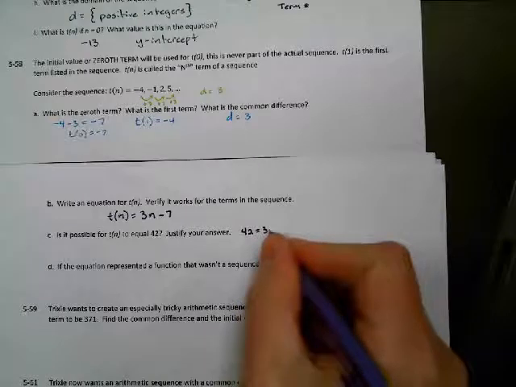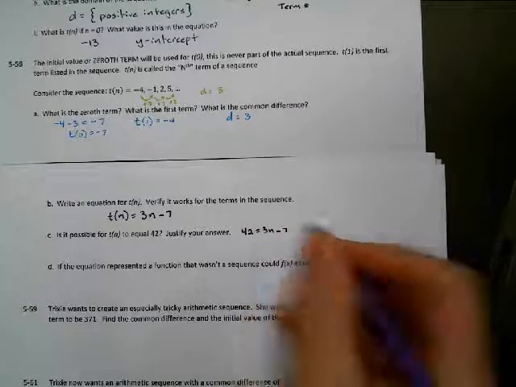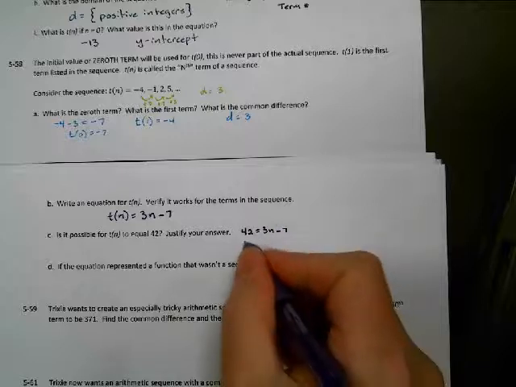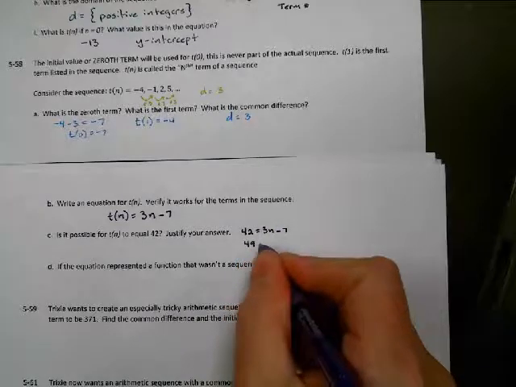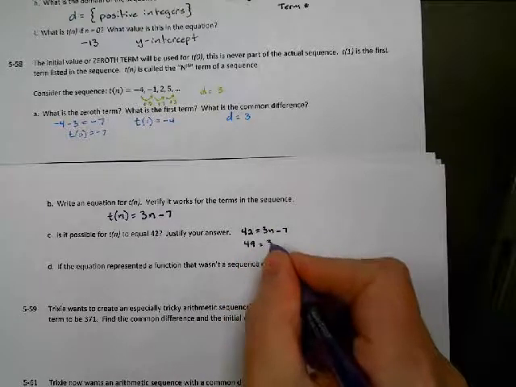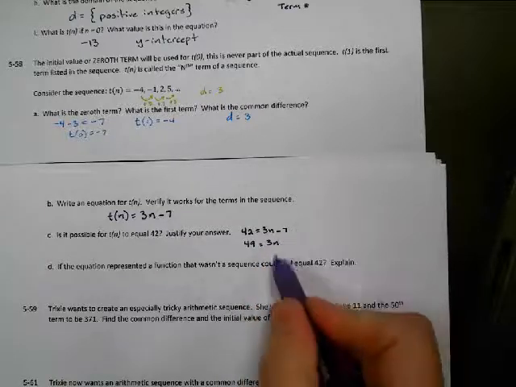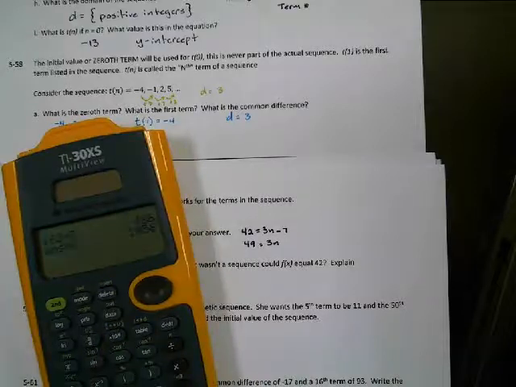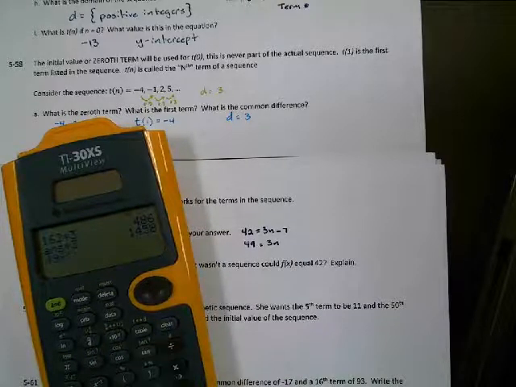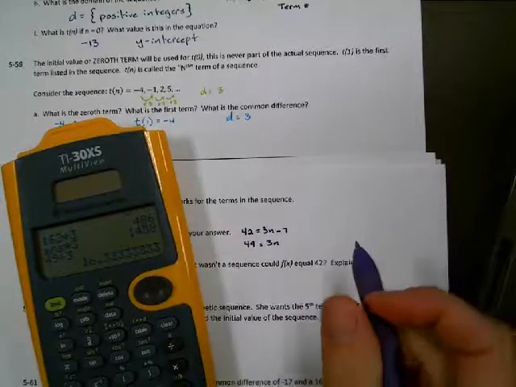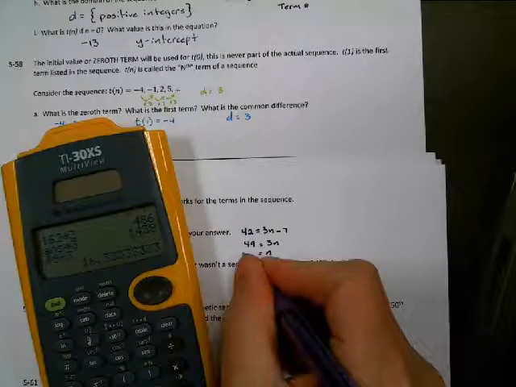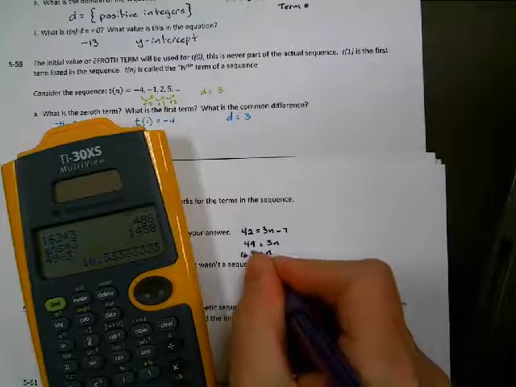I would add 7 to both sides, and I would get 49 equals 3n. Now, if I take 49 and divide by 3, I get 16.33333. So I get 16.3 repeating.